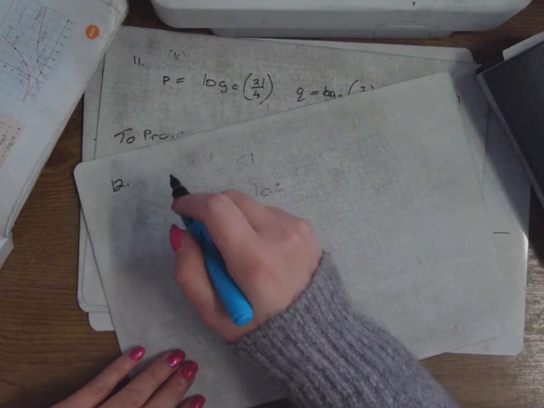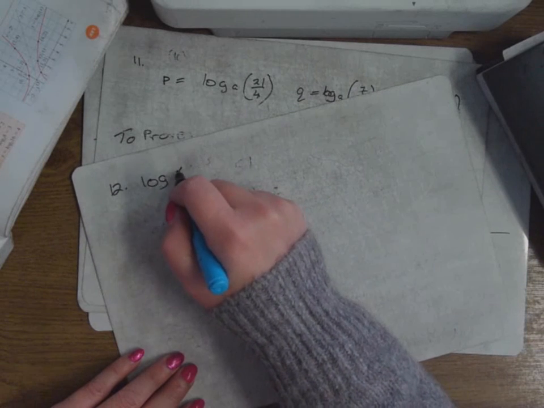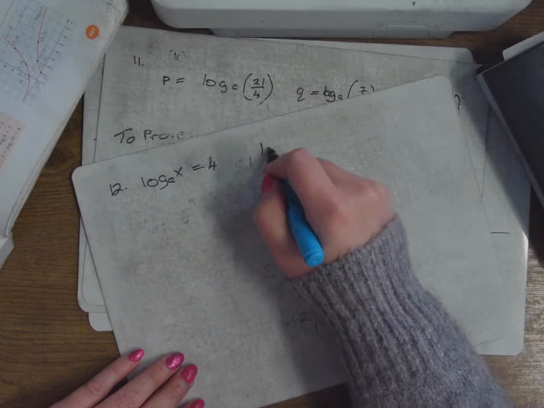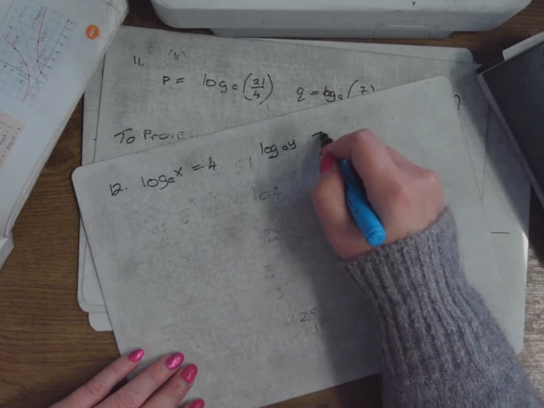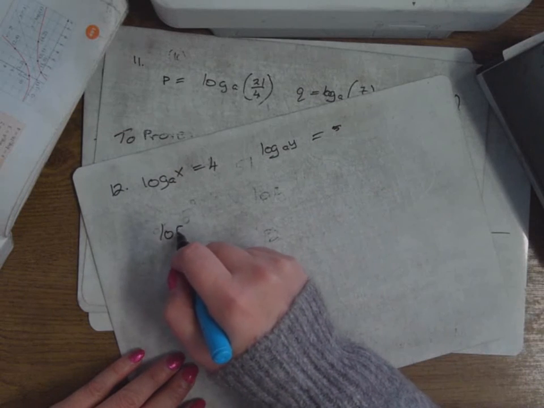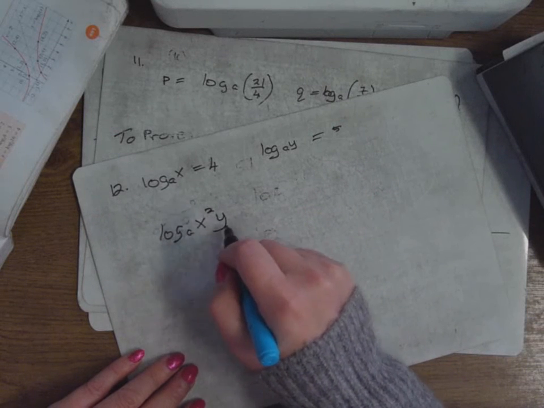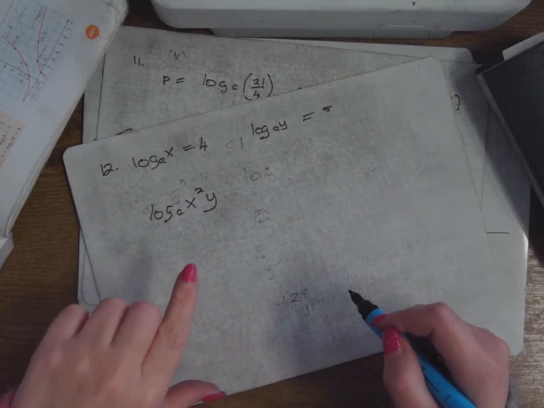Right, okay. Log of x to the base A is 4. And log of y to the base A is 5. Find the correct values of log of A of x squared y. Okay, right. I need to split it up into what?